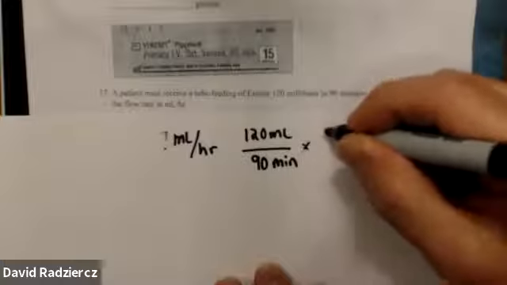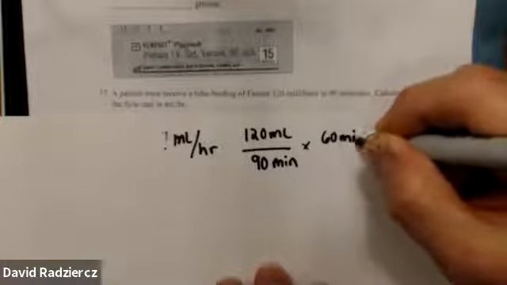Now, in the past, I've had students say, well, if it's 120 milliliters in 90 minutes, that is 1.5 hours, so they would just multiply the 120 by 1.5 to get their answer. And that works. You will get the correct answer by doing that. If you don't feel comfortable doing that, I'm going to tell you to do the exact same thing that we did in the previous question. Convert minutes to hours.